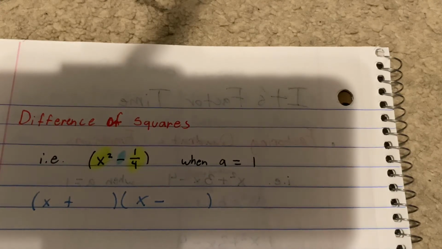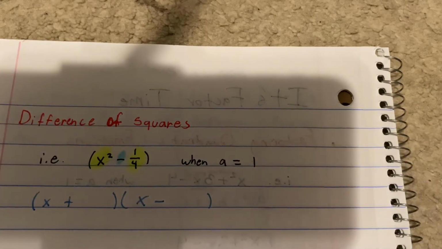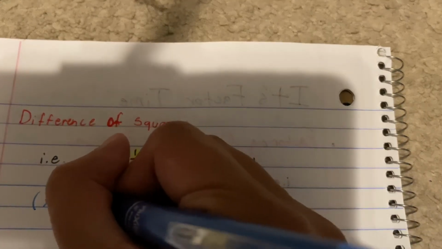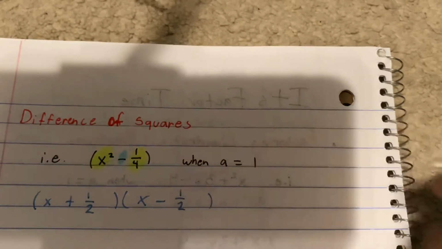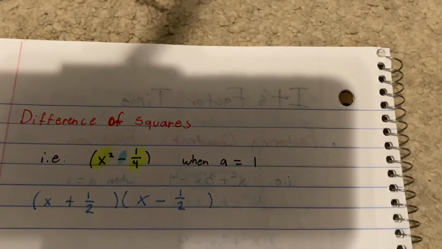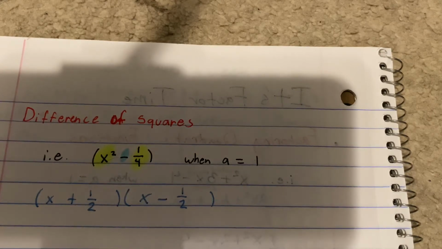And then, like I said, I like to do square roots because they're supposed to be perfect squares. Maybe at times they're not, but it's okay. But the square root of 1 over 4 is 1 over 2. The reason how I got that is the square root of 1 is 1 and the square root of 4 is 2. So we get this, and this will give us our question again once we do the math.